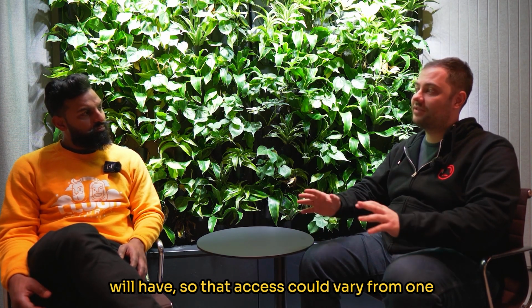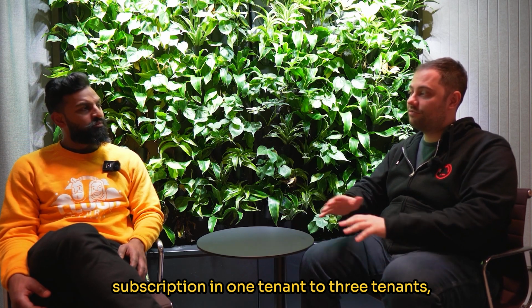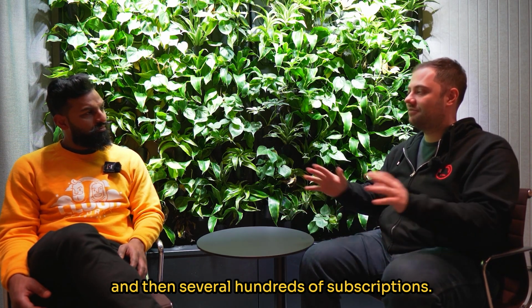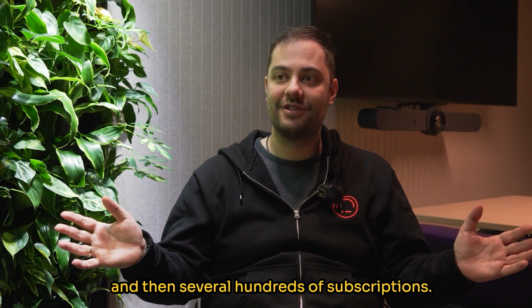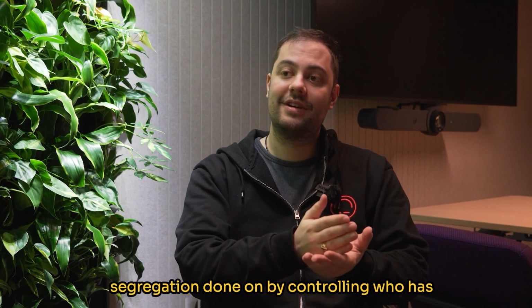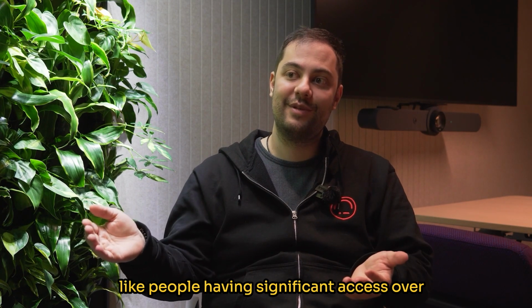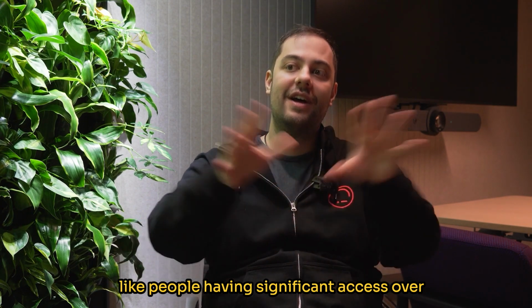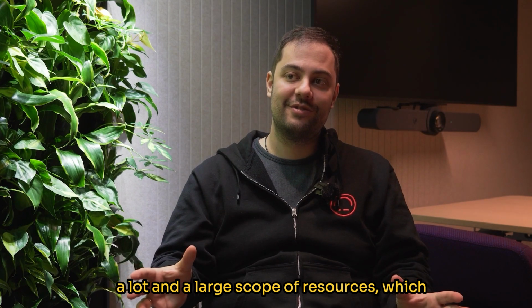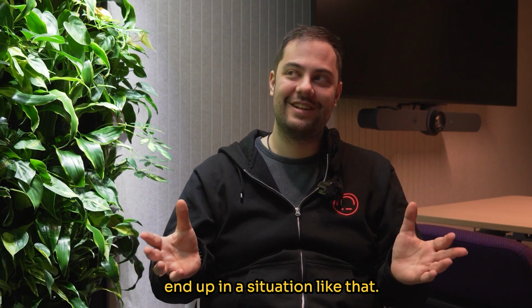That access could vary from one subscription in one tenant to 3 tenants and several hundreds of subscriptions. It really depends on the level of segregation in controlling who has what access, and not giving people significant access over a large scope of resources, which unfortunately is still very much a thing. So it is likely that you might end up in a situation like that.